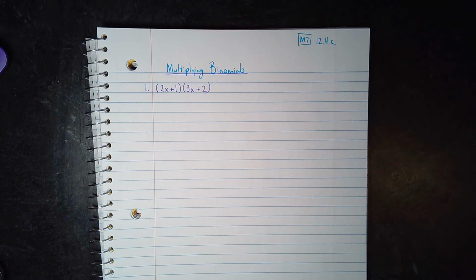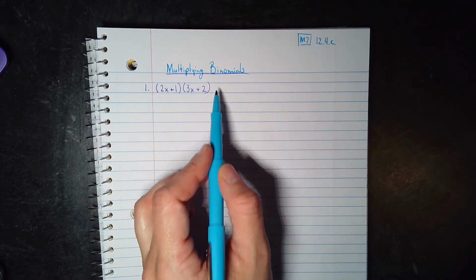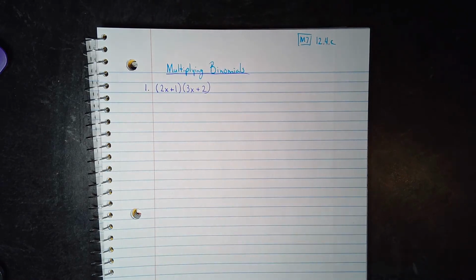Okay, so we've talked about multiplying monomials. We've talked about multiplying monomials times binomials. Now we're going to talk about how to multiply binomials times other binomials. What that means is an expression with two terms times an expression with two terms.